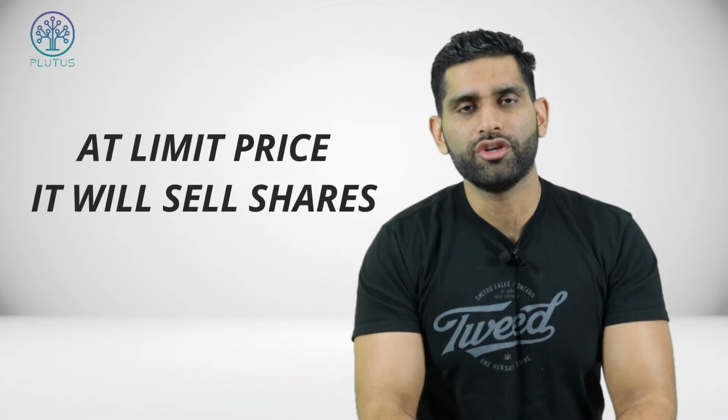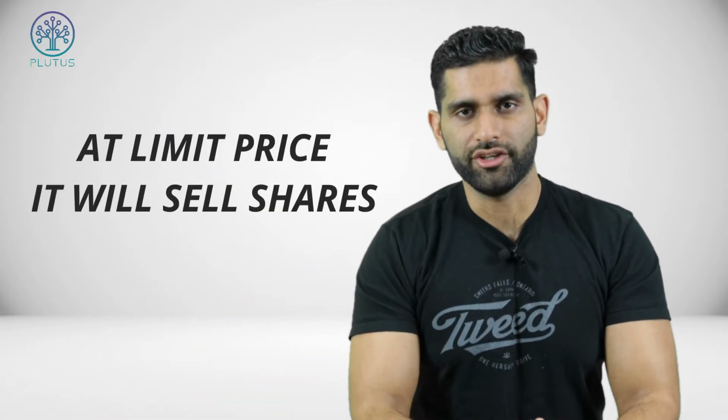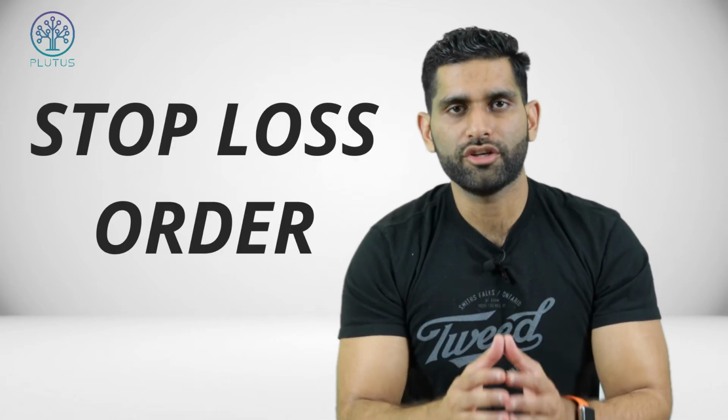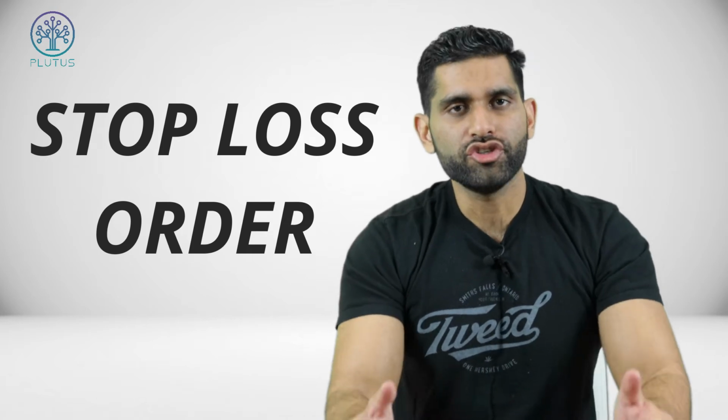And that's how you use limit order to your advantage. We have covered the market and limit order types. Now we're going to move into the stop loss order type. A stop order is used to sell a security when it reaches a specified value or a stop price.